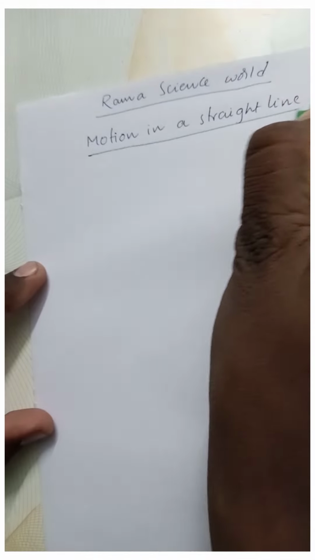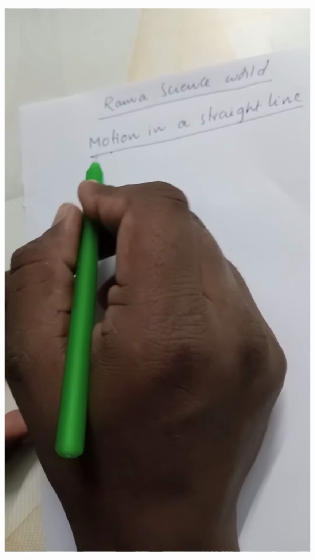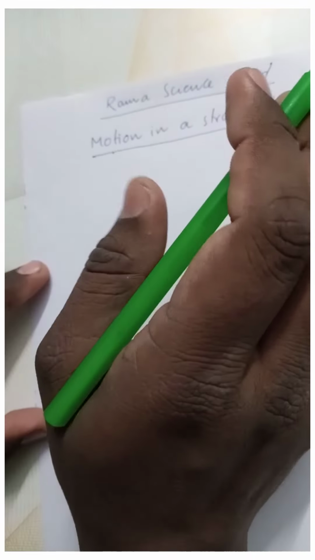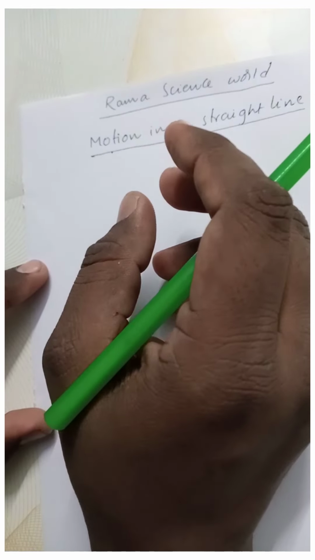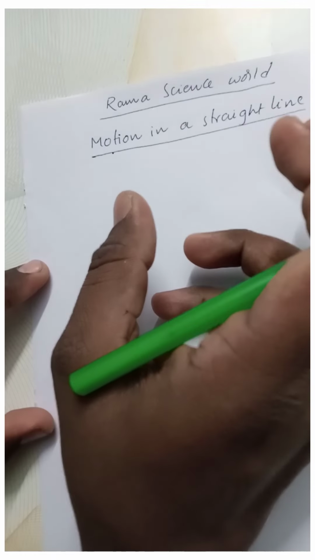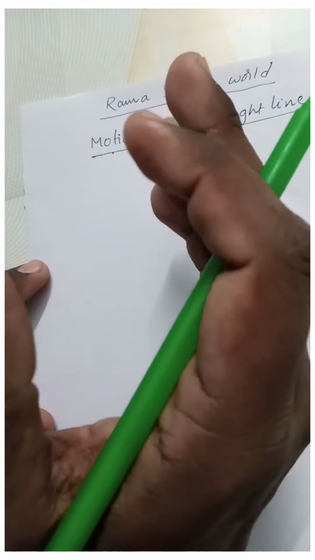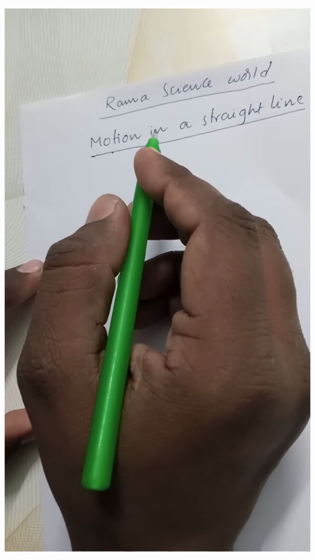First we are understanding about motion. Motion is common for everything. The earth rotates around the sun, we are running, we are walking. Even when you sleep, our breath is moving. So motion is common. Now first understand the term rest.